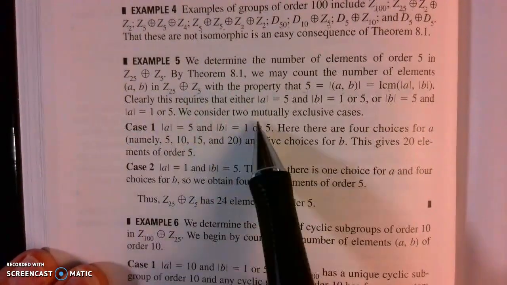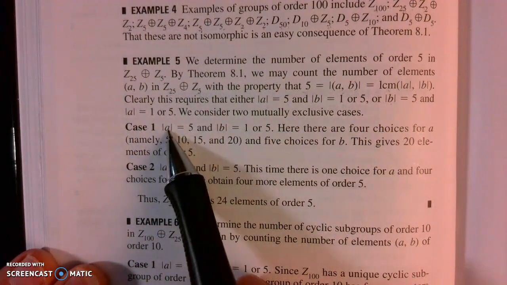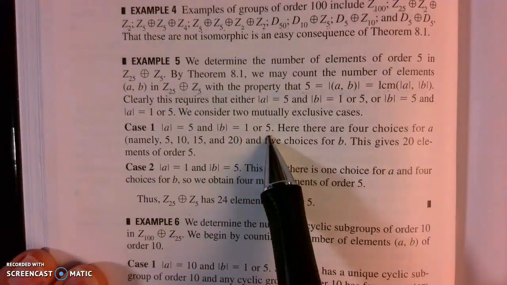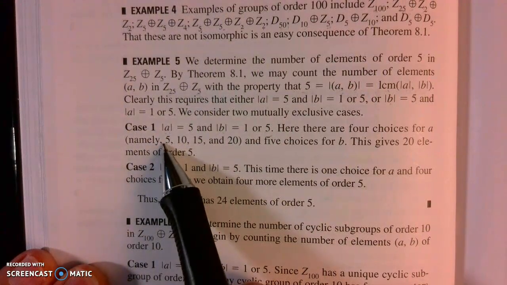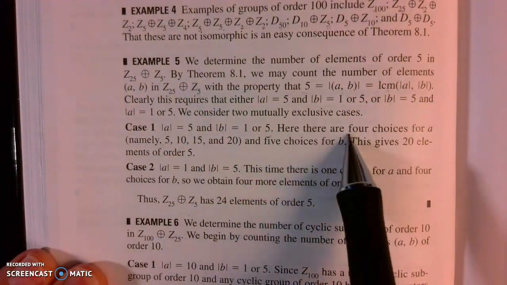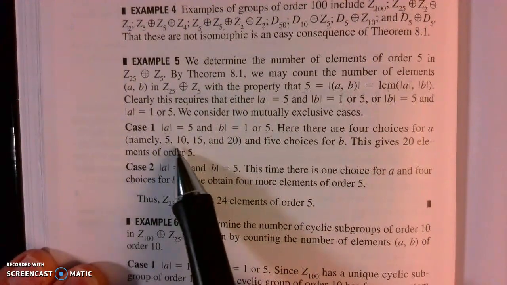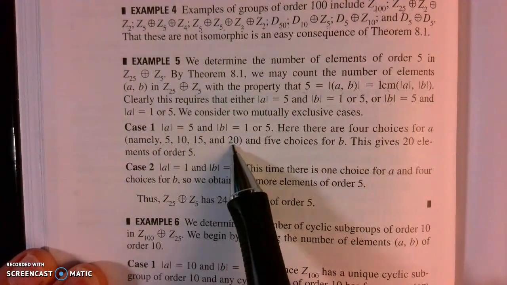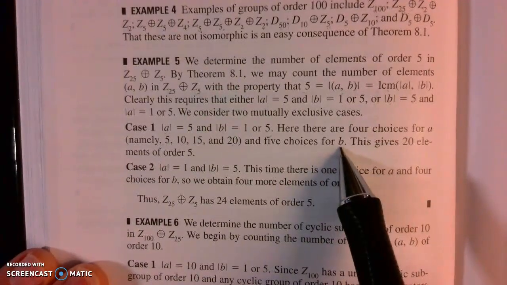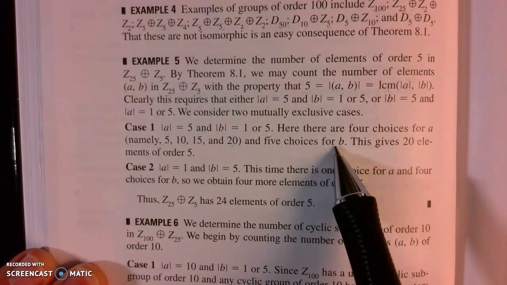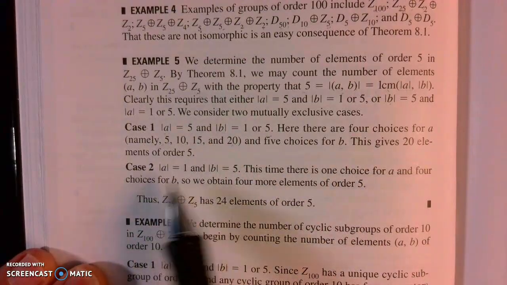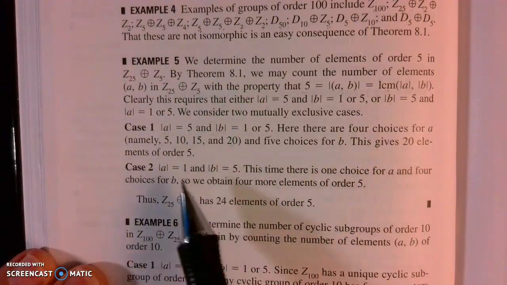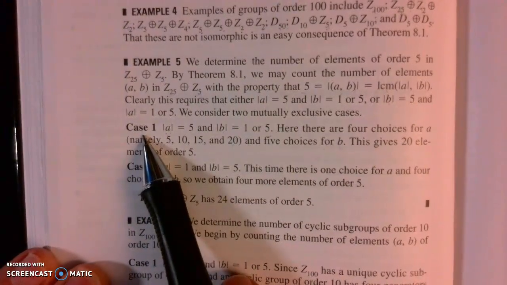We consider two mutually exclusive cases. In case 1, the order of A is 5, the order of B is 1 or 5. There are 4 choices for A. Say A is either 5, 10, 15, or 20, and 5 choices for B. B can be any element of Z5. So altogether, we have 20. 4 times 5, 20 elements of order 5 in case 1.